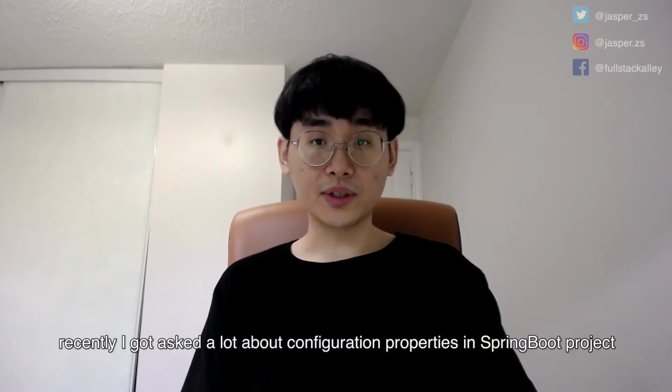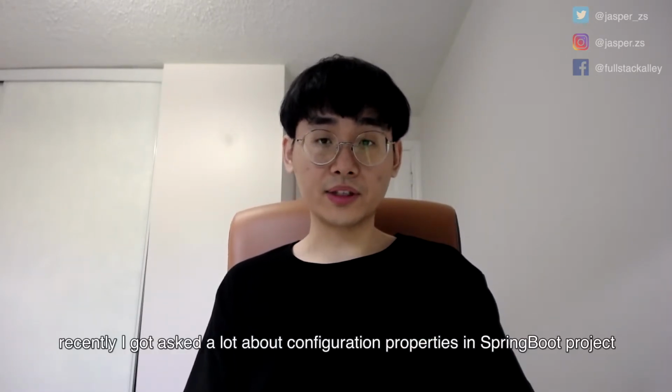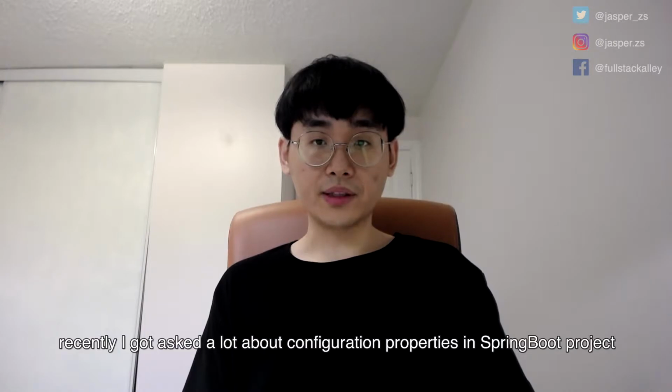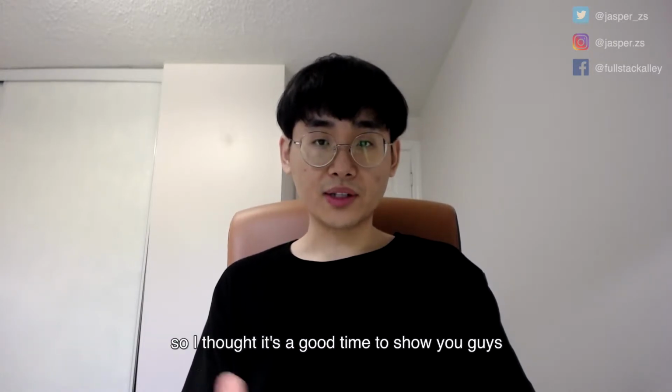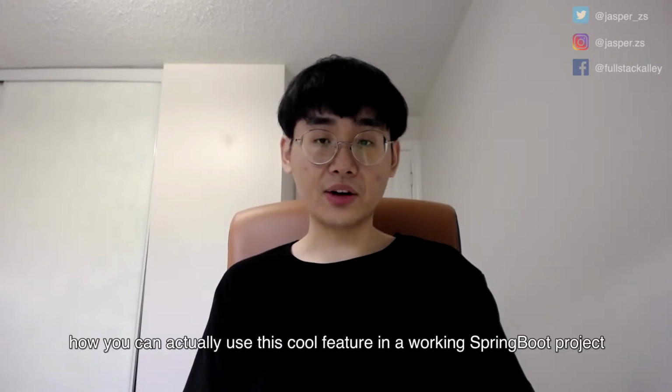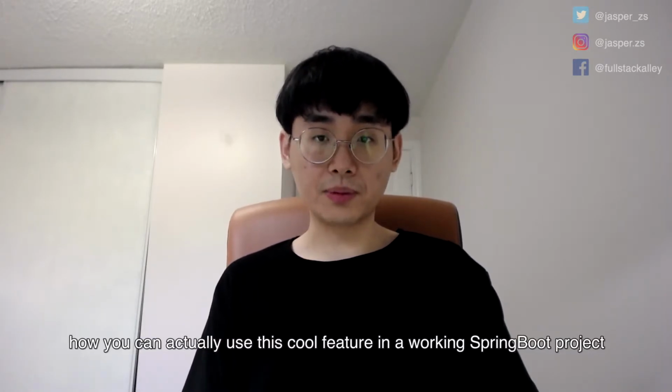Hi everyone. Recently, I got asked a lot about configuration properties in Spring Boot project. So I thought it's a good time to show you guys how you can actually use this cool feature in a working Spring Boot project.